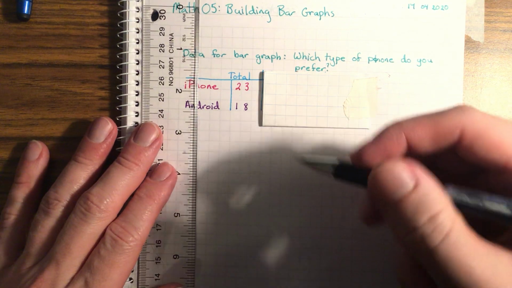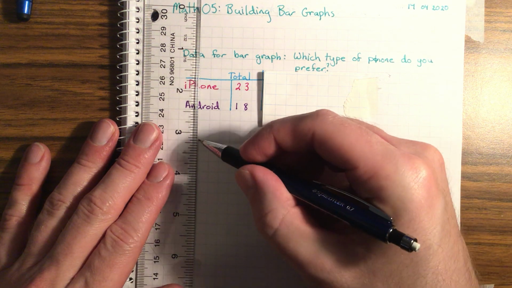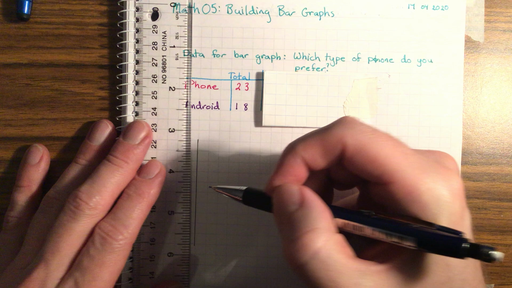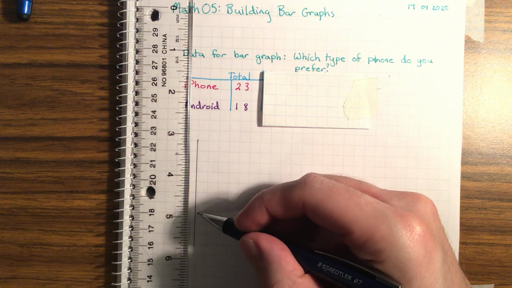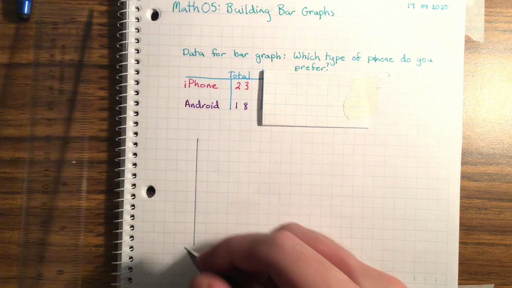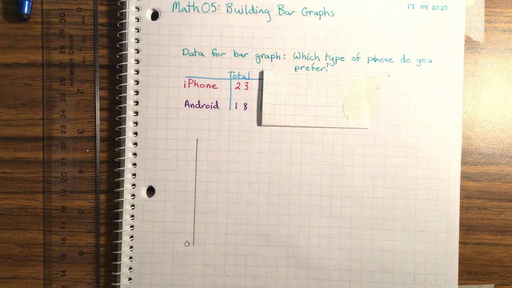So I'm going to draw on a vertical axis. I take my ruler. I draw on. I've got 1, 2, 3, 4, 5, 6, 7, 8, 9, 10. I've got 10 squares there. Now if I have 10 squares and I go up by 2s, it'll only take me up to 20. 10 times 2 is 20.